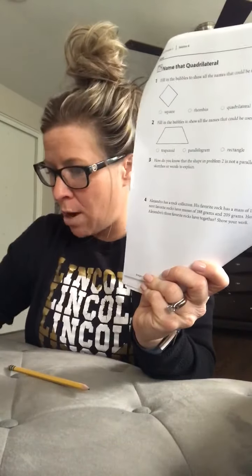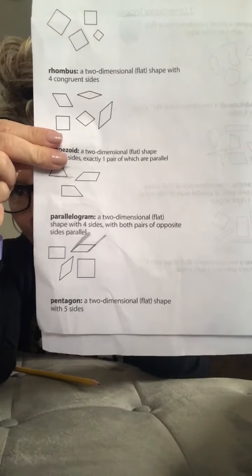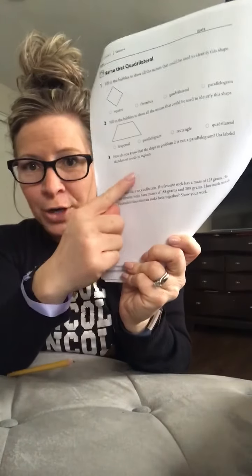Question 3. How do you know that the shape in problem 2 is not a parallelogram? Use labeled sketches or words to explain. How do you know this is not a parallelogram? You would use what you know. Here's the word parallel, and then there's also the definition of parallelogram, to help you write your answer here.